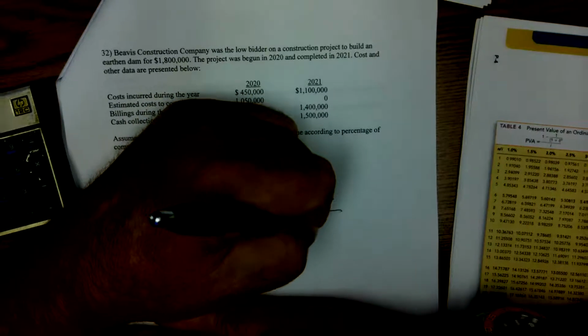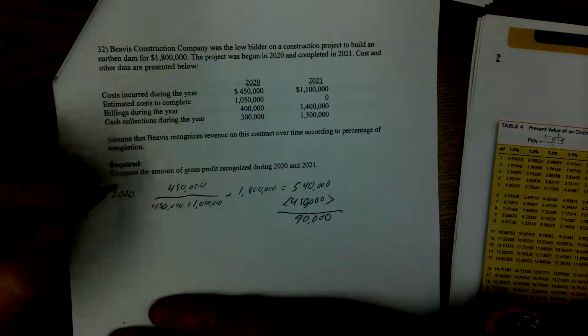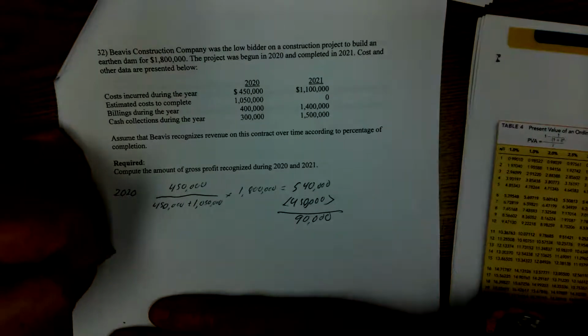So we would have 90,000 gross profit in 2020.